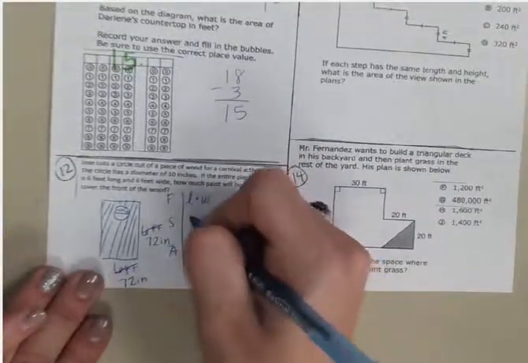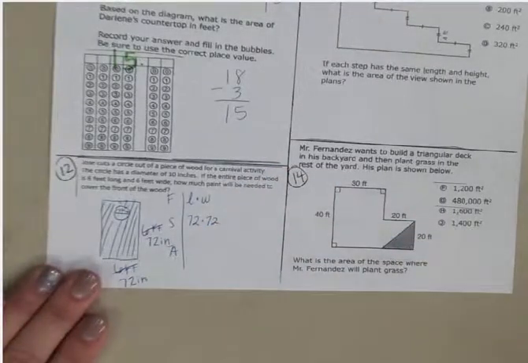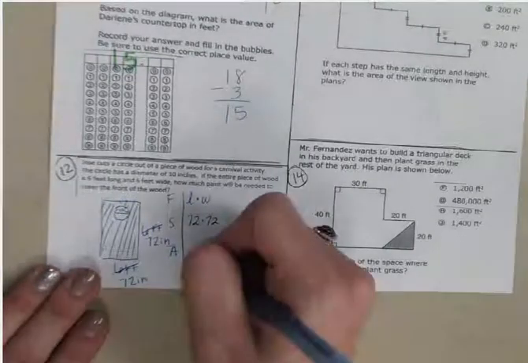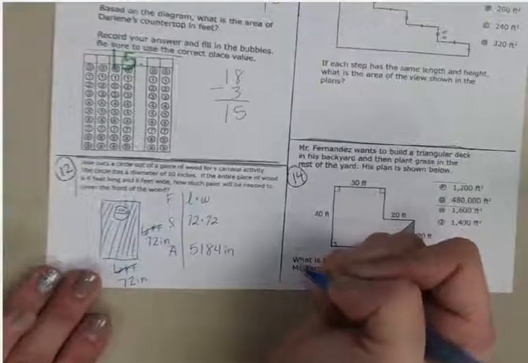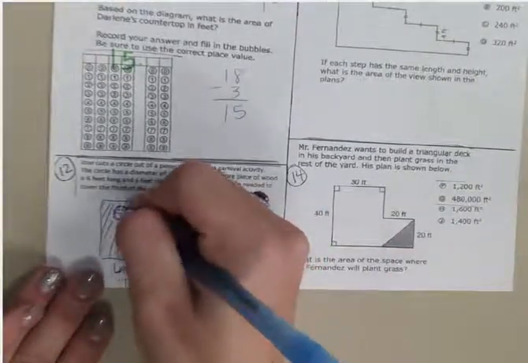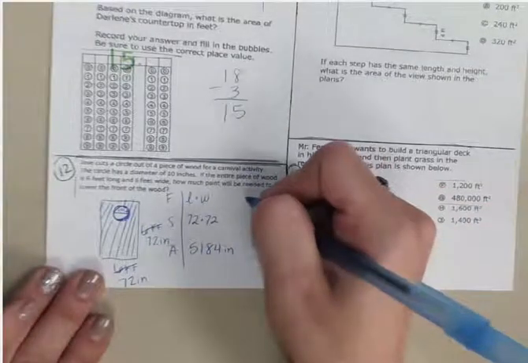72 times 72, I'm going to save you some time and try and do it for you, is 5,184 inches. Alright, but I don't want the area of this part right here because that's cut out, it's taken away. So I need to find FSA of the circle.